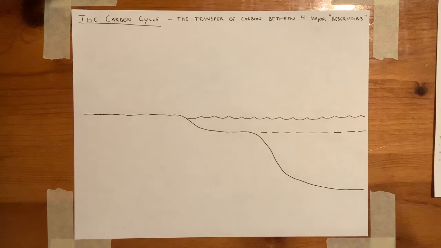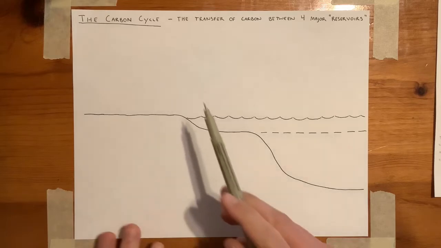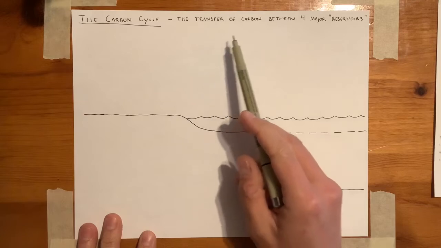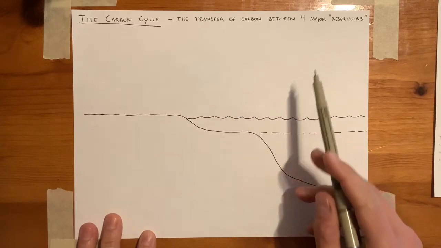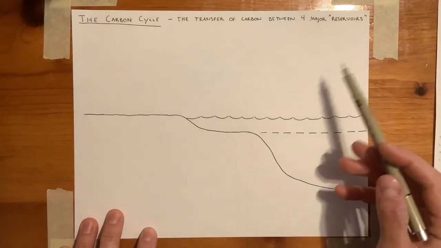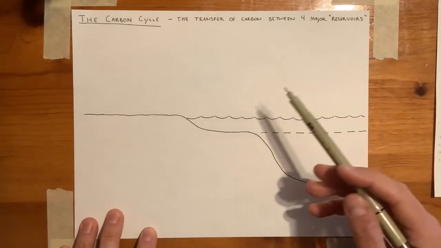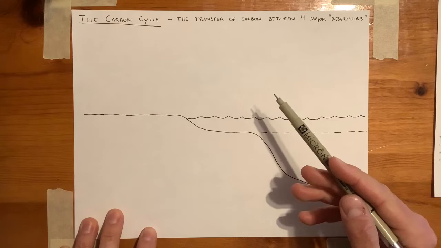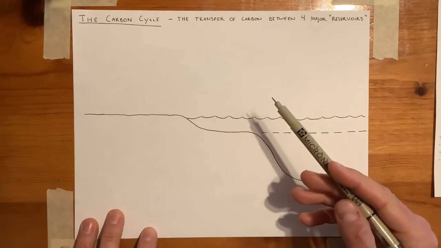In order to understand how Earth's climate can change so dramatically, we're going to have to understand the carbon cycle. So the carbon cycle describes the transfer of carbon between four major reservoirs on Earth. By reservoirs, we just mean places in the Earth system where carbon is stored.